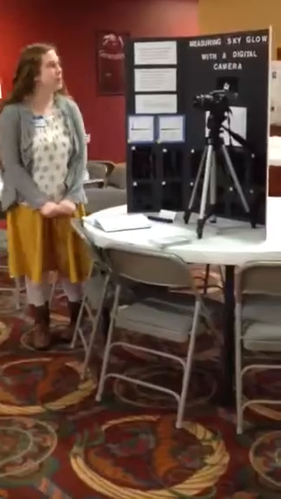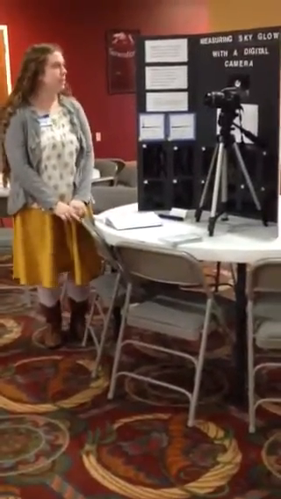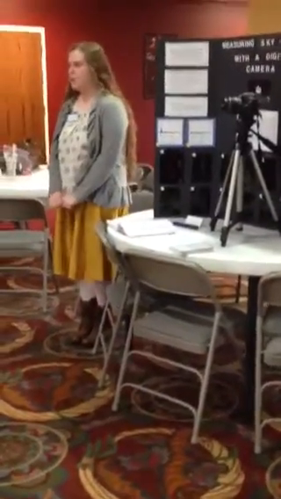My question is, how does changing the shutter speed on a digital camera affect the amount of sky glow shown in a photo? My hypothesis is, if I change the shutter speed on my camera to a slower speed, then more sky glow will appear in my photo.